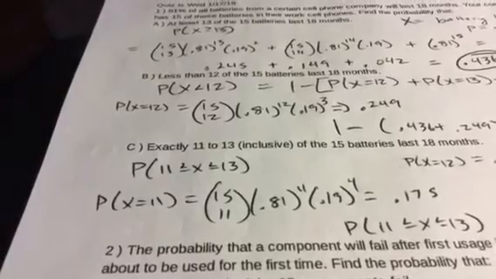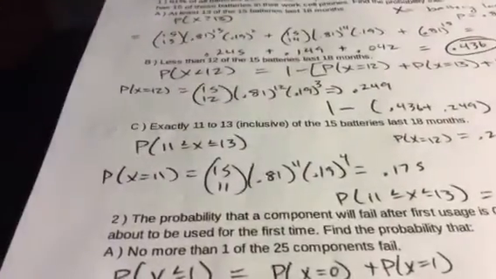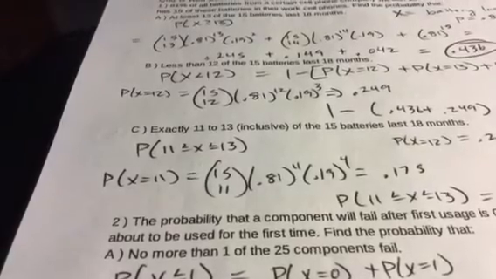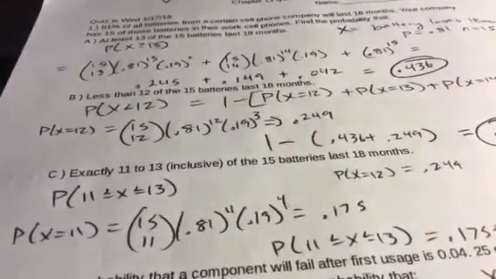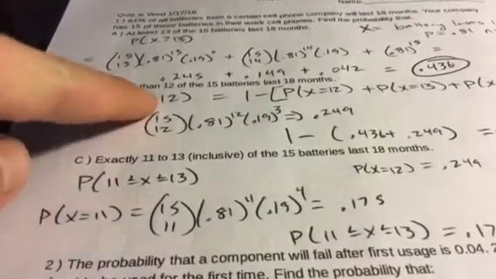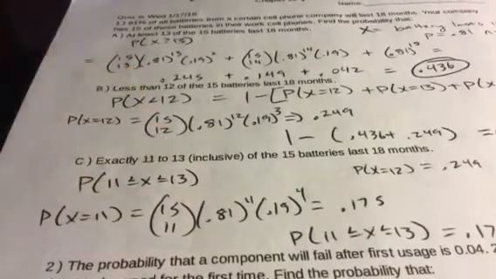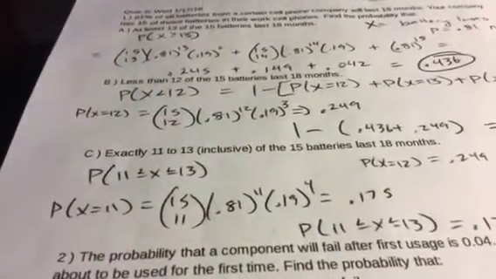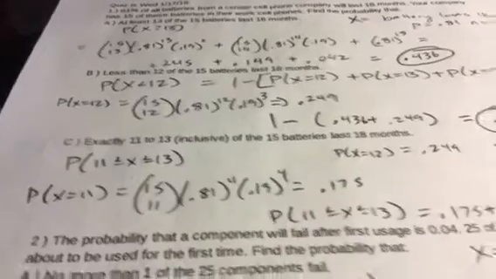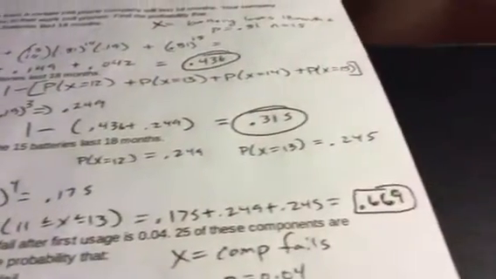All right. 11 to 13 exclusive of the 15 batteries last 18 months. So the only new number I need there is 11, because I already have 12 and 13 from the previous one. So that's the probability that 11 of them make it. So add up those three numbers, and that's what I get.